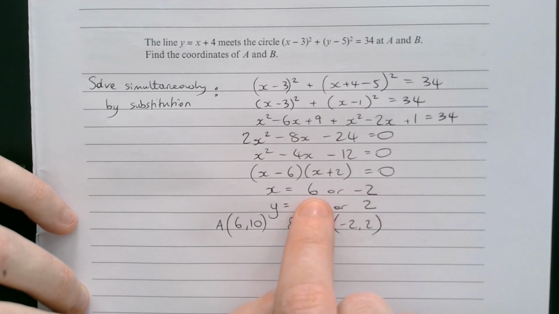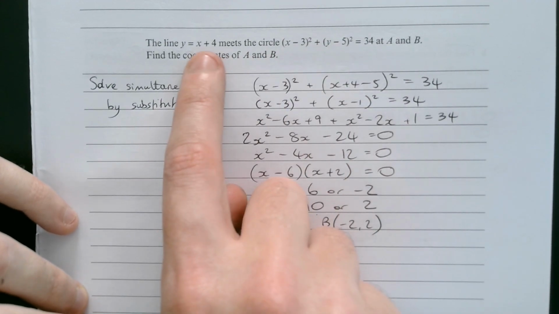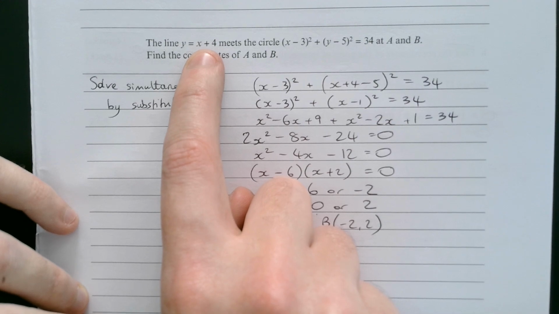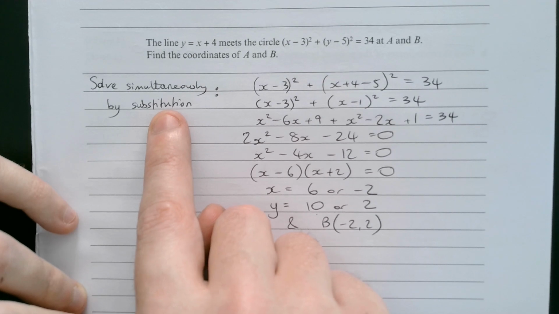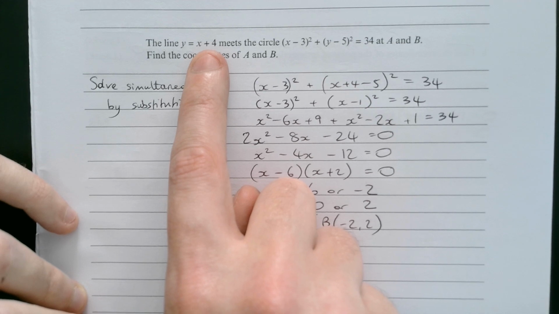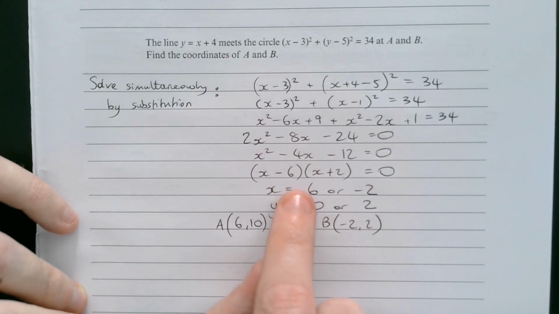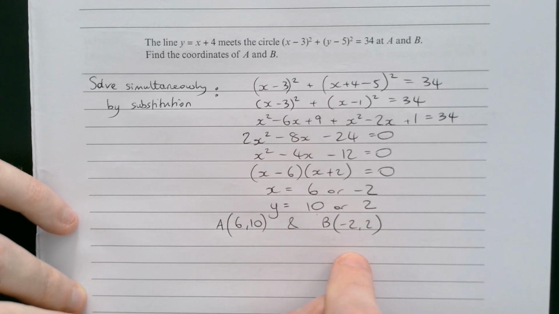You could put these x values into here and then solve for y, but it's so much easier to put them into this one. And because it's points where they meet, it's true for both of them. That's what it means to solve something simultaneously, to find ones where it's solutions for both equations. So please use the simpler one. x plus 4, x plus 4. So these are your coordinates.